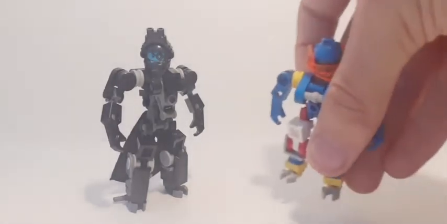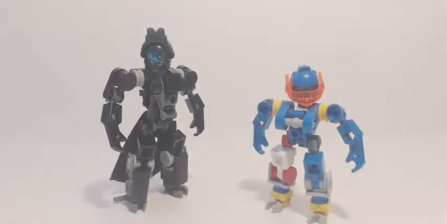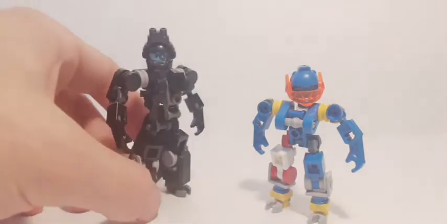Let me just sort the lighting as well. Sorry that the camera quality is a little bit sharp, but yeah, I guess it's better than not actually recording at all, huh? But yeah, here's the smaller design made by the Russian designer. And as you can see, there's definitely some resemblance between the two.